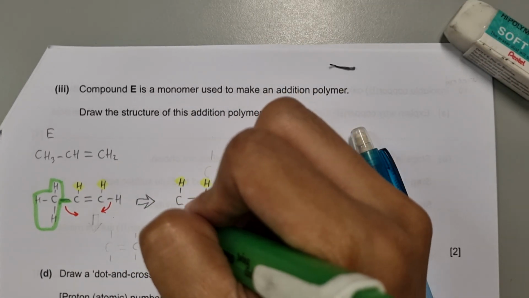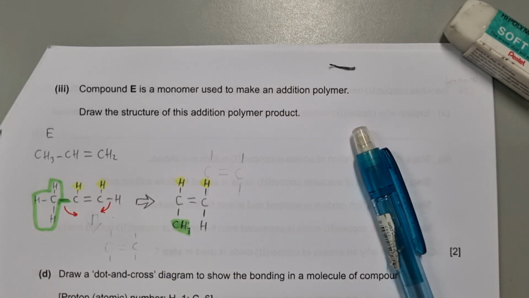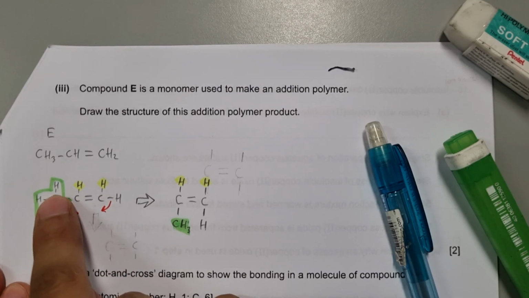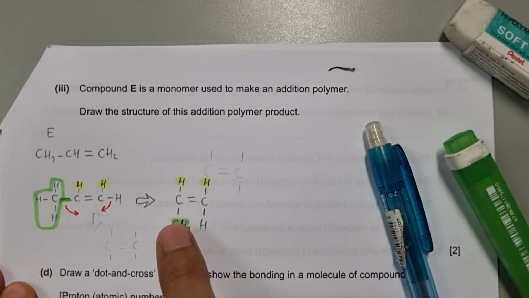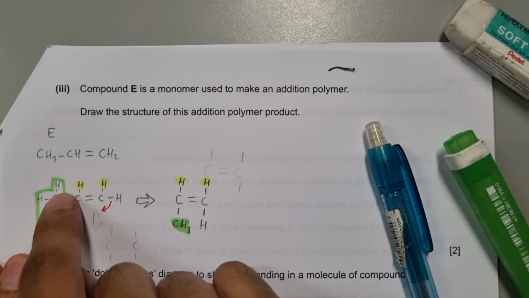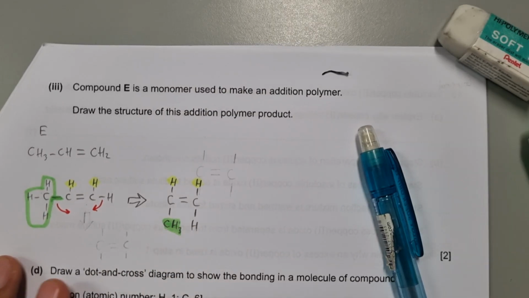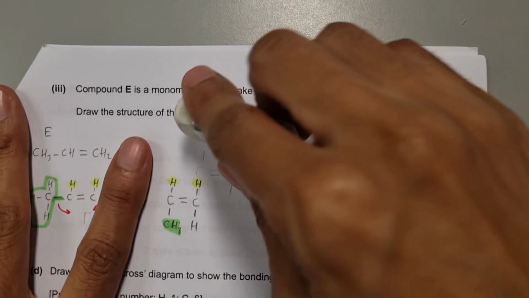This is what happens. So this entire thing I can move down and collapse the formula, instead of drawing it out, I make the shortcut, CH3. Now I have the monomer.